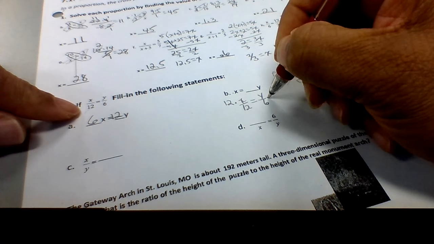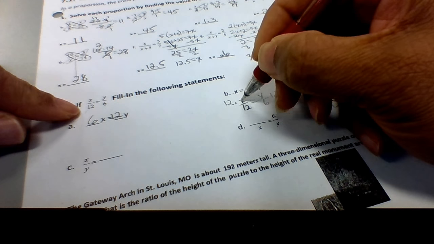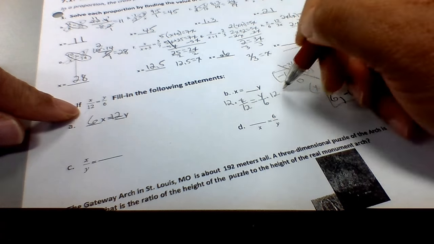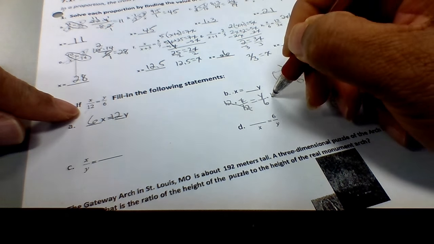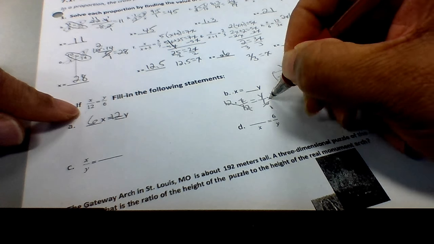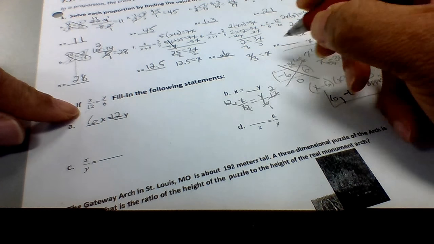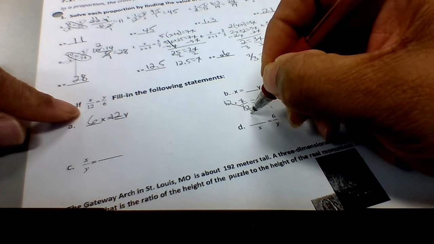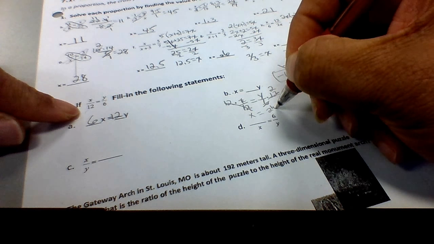What I'm trying to do is get the x by itself. So I multiply both sides by 12. And this has a 6 on the bottom, and that goes in there 2 times. So my answer would be x equals 2y.